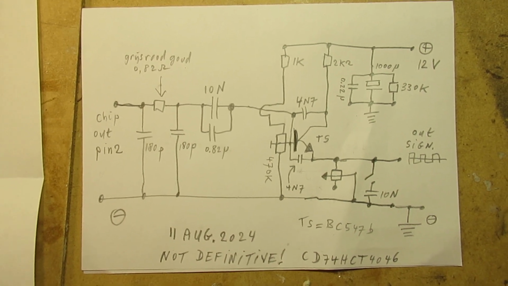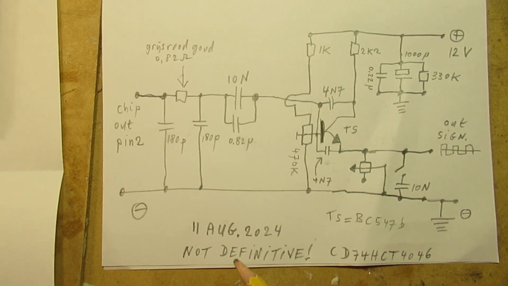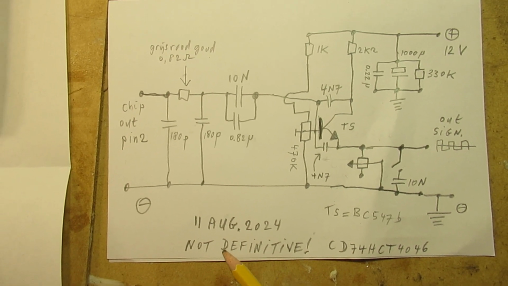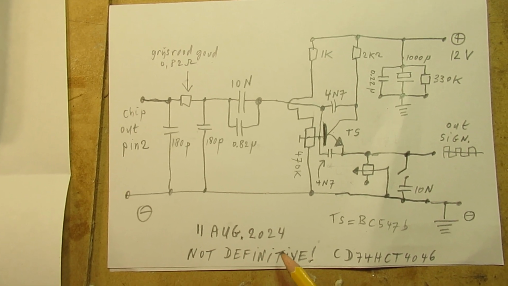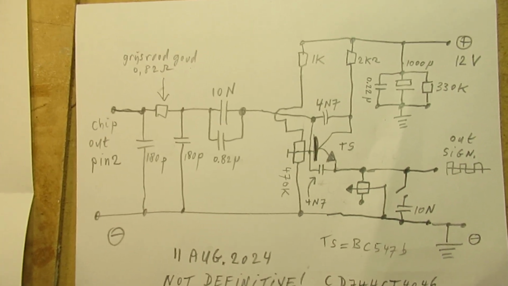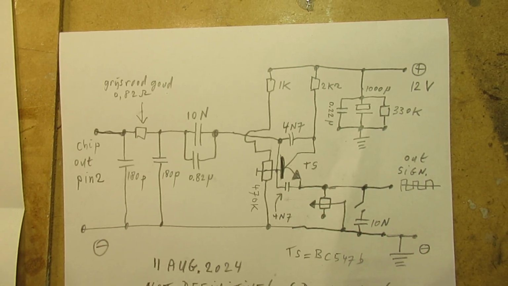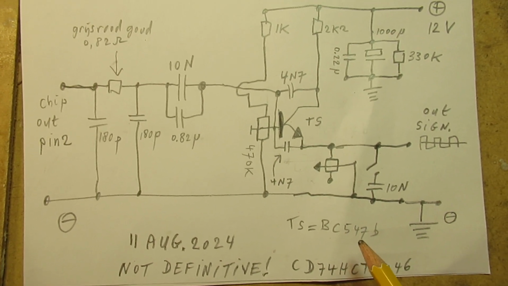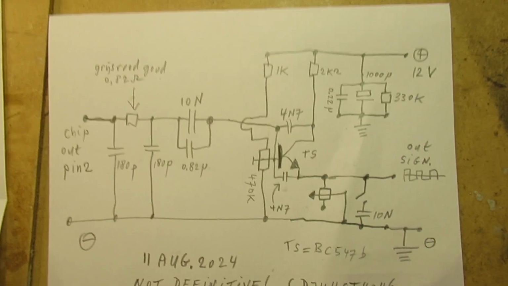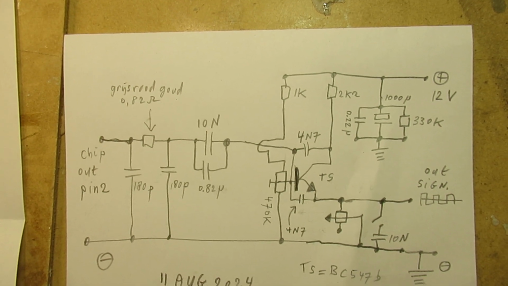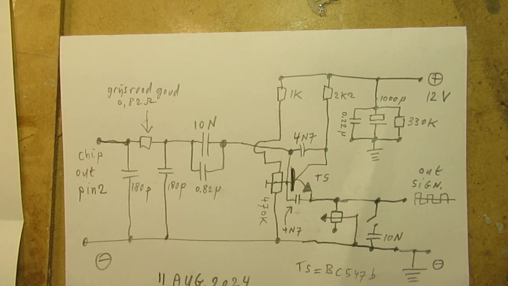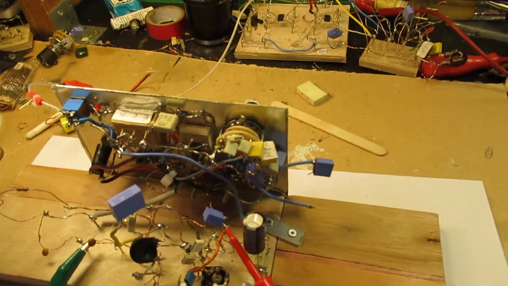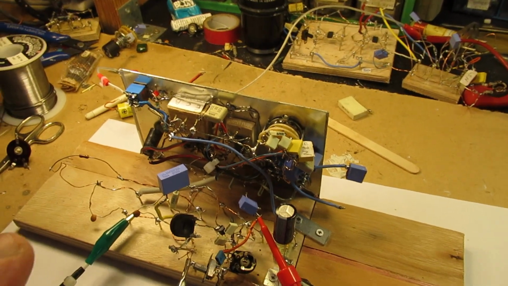That's the most important thing, and it's absolutely not at the moment a definitive circuit, so keep that in mind. And I've used again a normal transistor, not a typical high frequency transistor anyway. My camera is blinking, that means that I have to stop. Thus, I want to show the first results in this way.